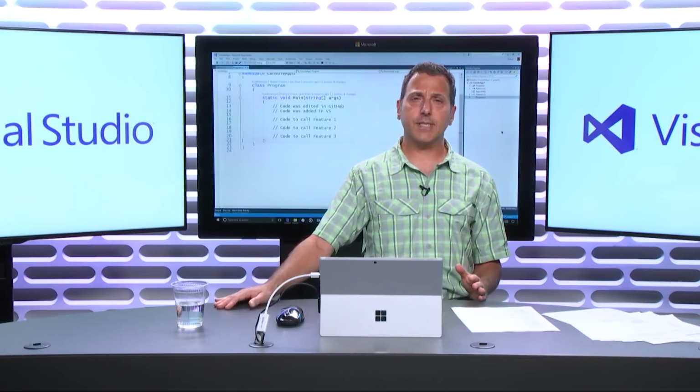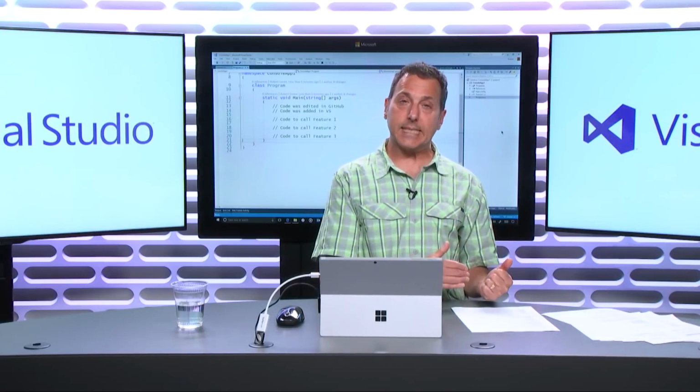Another place to do this is Visual Studio Team Services. Visual Studio Team Services is not necessarily designed as a place that you share code with others, more designed to be a place where a particular product team collaborates and works on code. So they're more likely to be private repos. And then there's another website called Bitbucket.